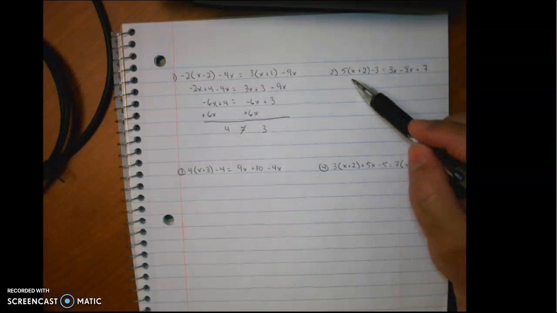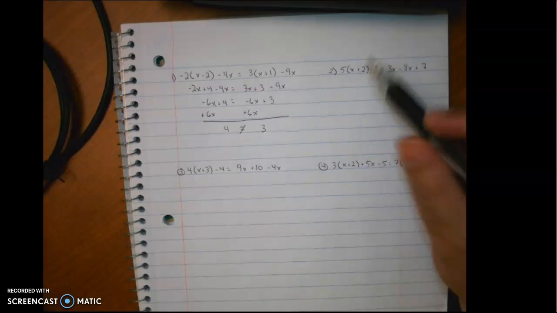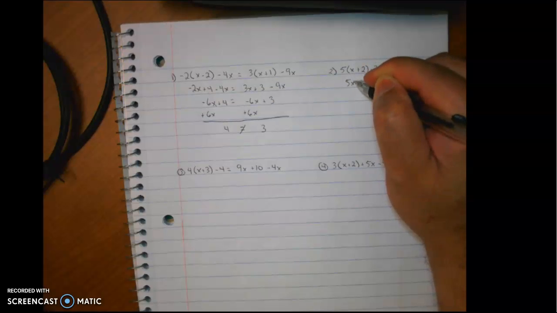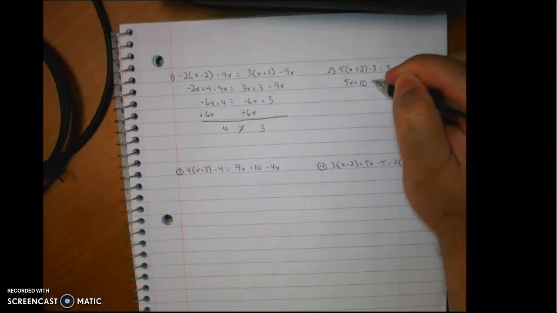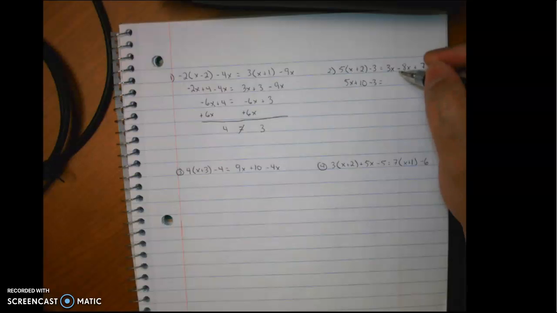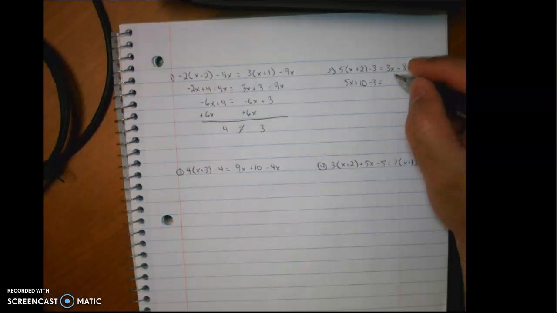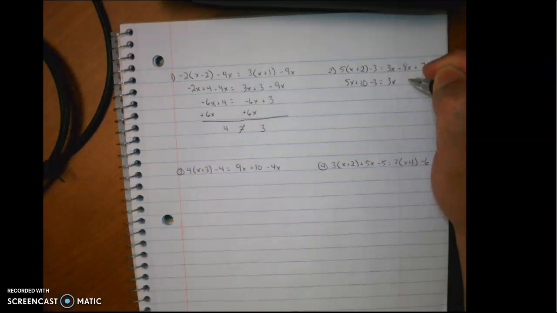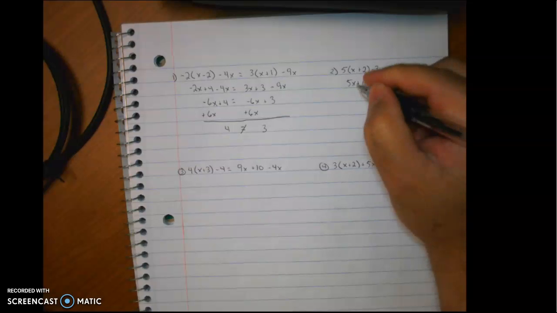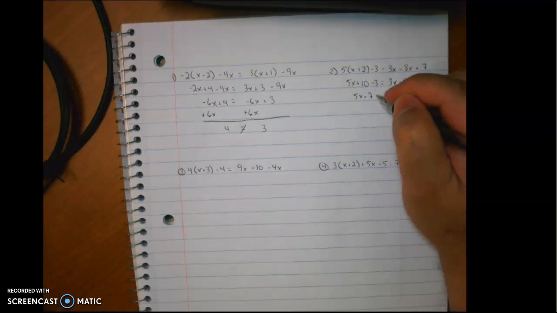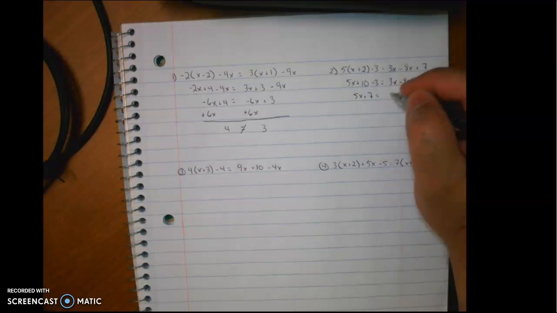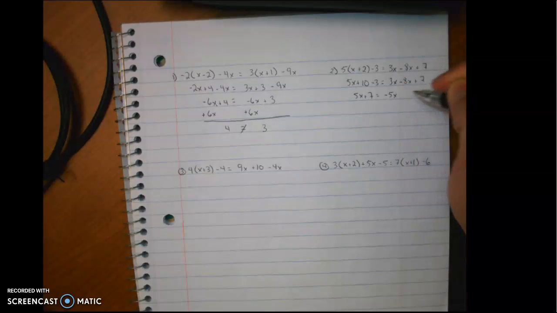Okay, so the first thing we have to do on number 2 is distribute. 5 times x is 5x, plus 5 times 2 is 10, and we have our minus 3 here, equals, on this side, 3x minus 8x plus 7. So over here we have 5x plus 7 equals 3x minus 8x, which is negative 5x, plus 7.